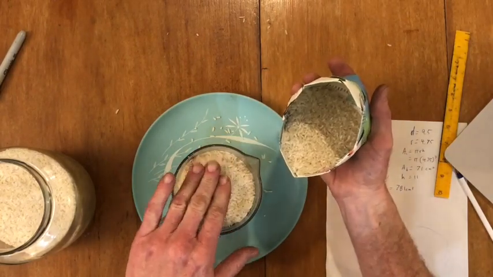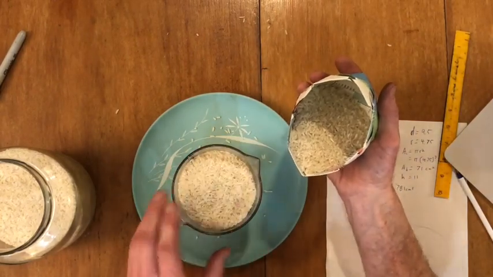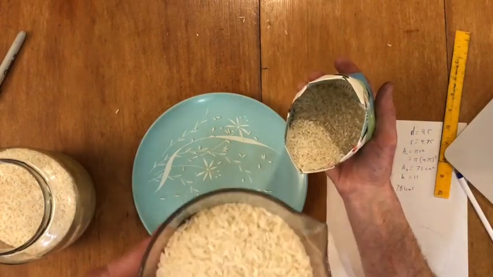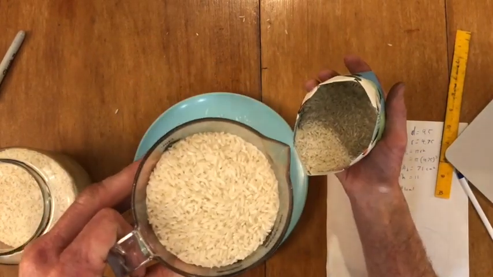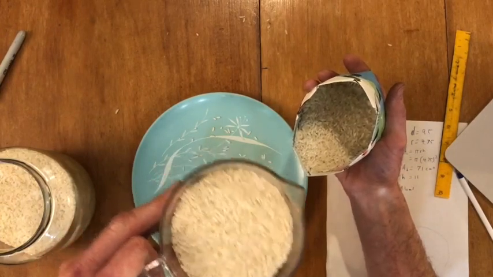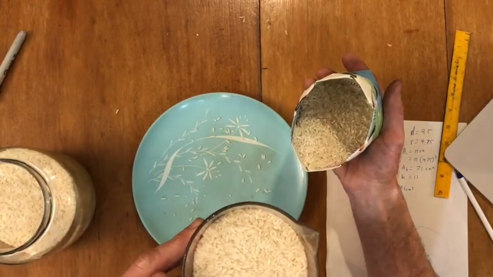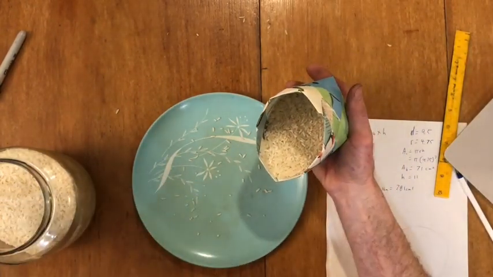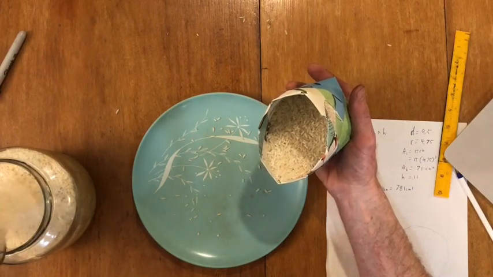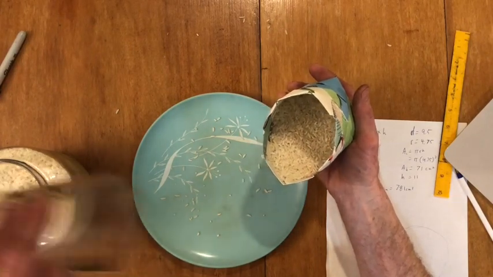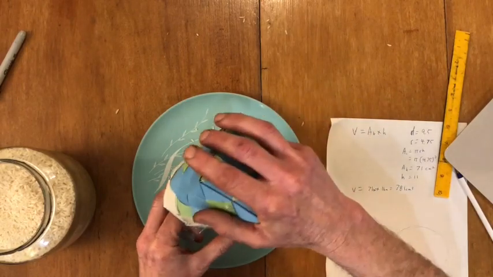Milliliters, that would be the same as centimeters cubed. So I'm gonna look at it straight from the side, try to get it nice and flat across the top there. Okay, that's 500. I dump that back in the rice container, and then I dump the rest in.